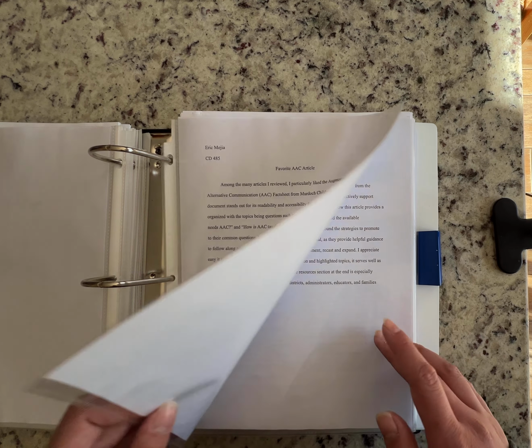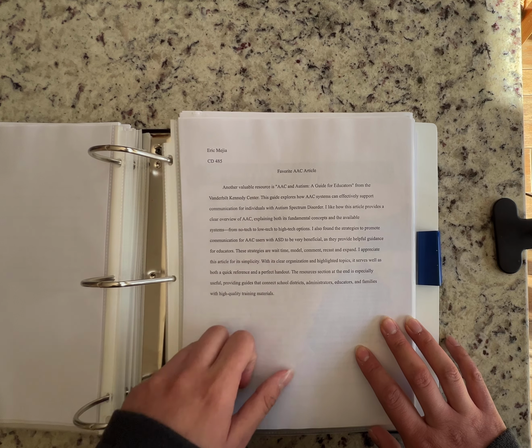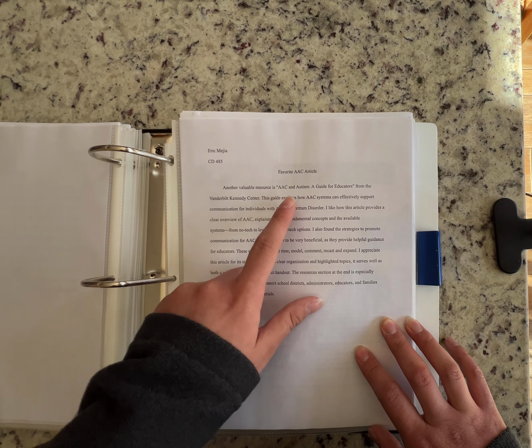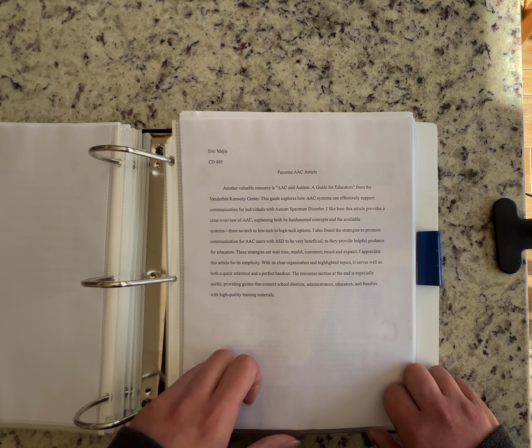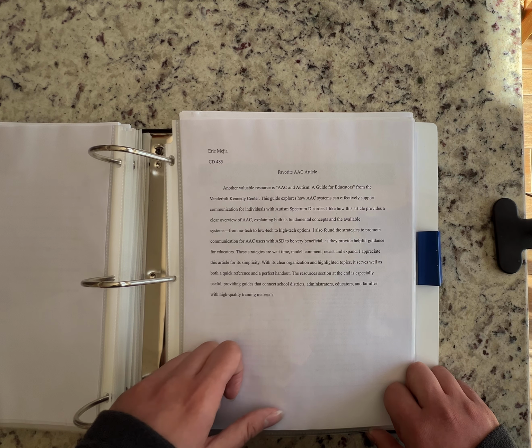And then my next one, or the second one, is another valuable resource, AAC and Autism, a guide for educators from the Vanderbilt Kennedy Center. The guide explores how AAC systems can effectively support communication for individuals with autism spectrum disorder. I like how this article provides a clear overview of AAC, explaining both its fundamental concepts and available systems, from no-tech to low-tech to high-tech options.